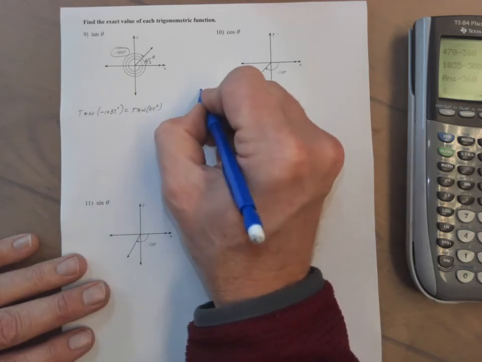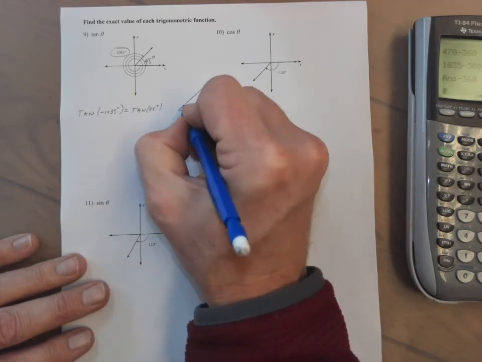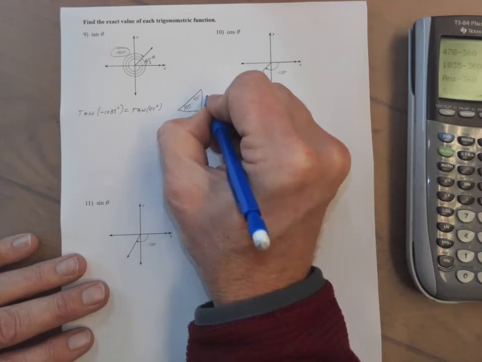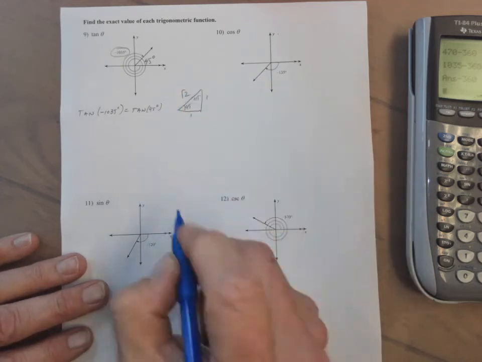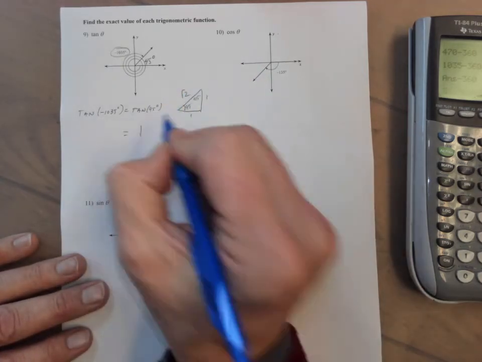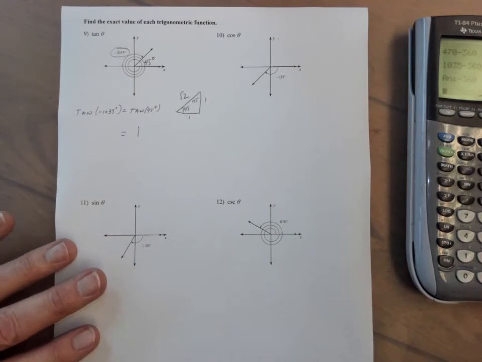So I could draw my 45, 45, 90 right triangle. And there are our side lengths. And so the tangent would be 1, opposite over adjacent.